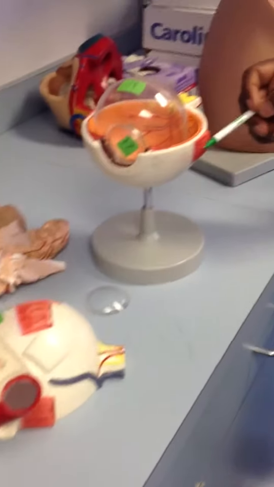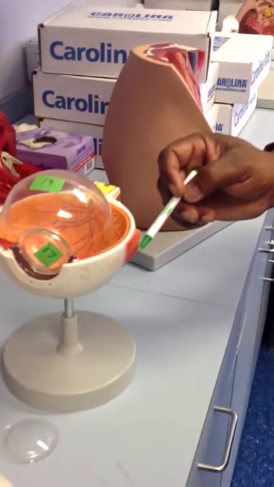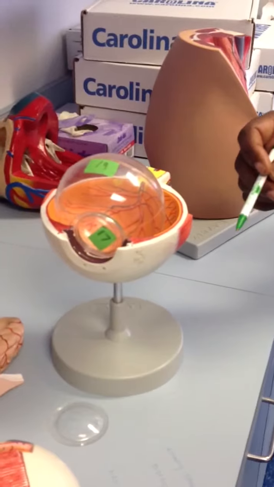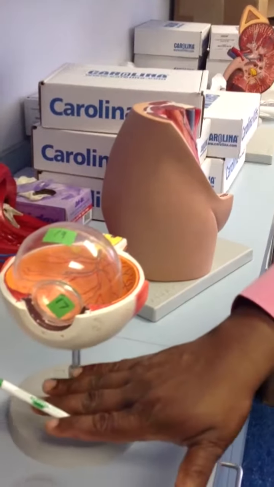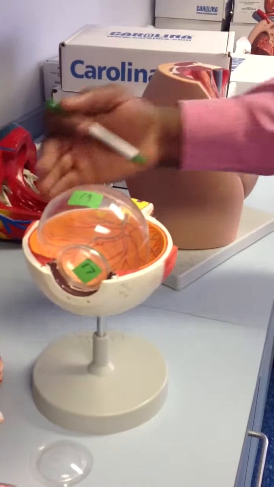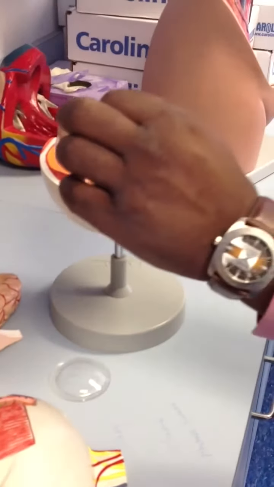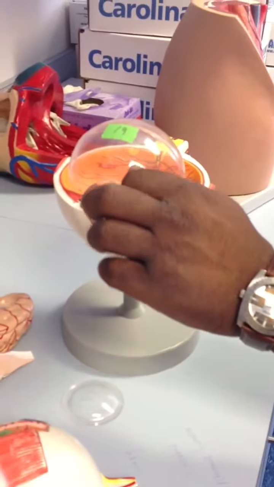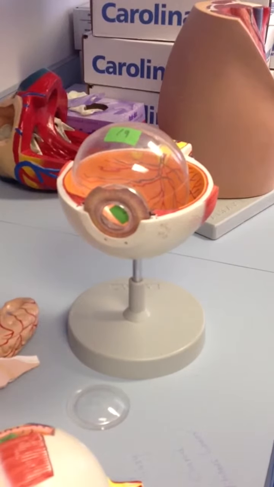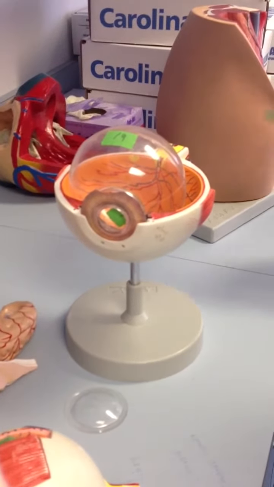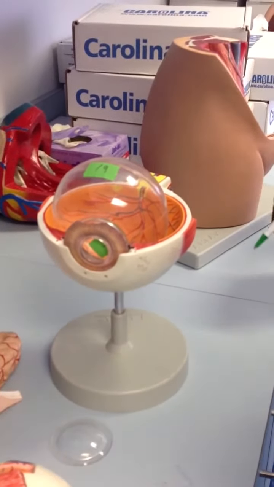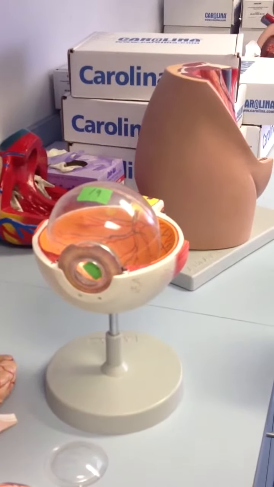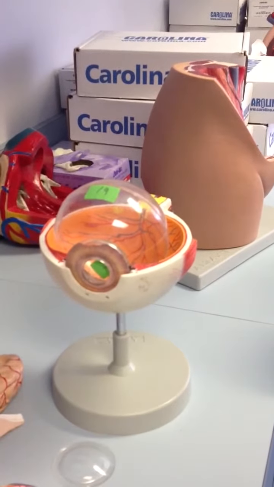They are extraocular muscles, and there are six of them. You have the superior rectus, inferior rectus, lateral rectus, medial rectus. Then you have the obliques, superior oblique and inferior oblique. If you can just name those extraocular eye muscles, that's fine. Extraocular means outside the eyeball.